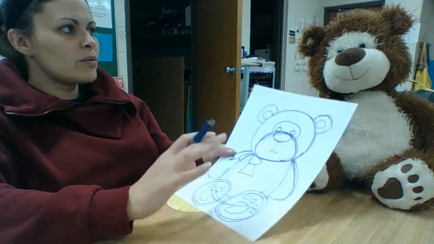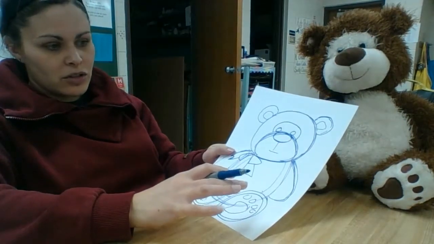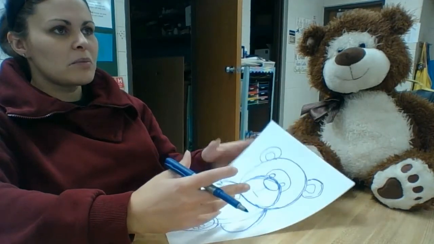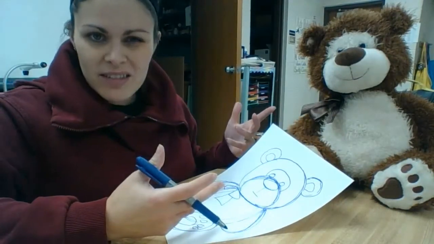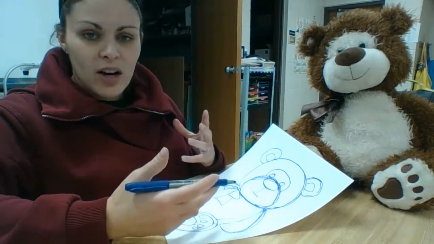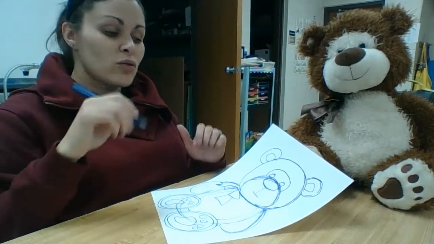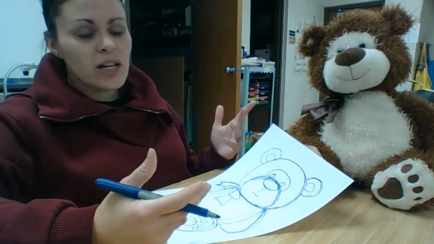Okay, here's where we get to the point of adding texture. There's a couple of tricks to adding texture. Basically, texture is a bunch of different types of lines, and it depends on how many you use. You could use zigzag lines, swirly lines, maybe little short dashes or long dashes, depending on your texture.